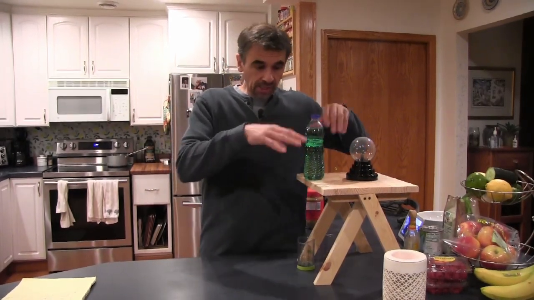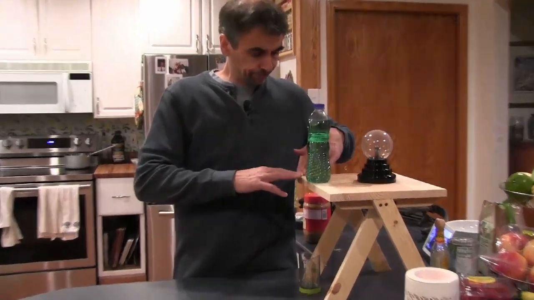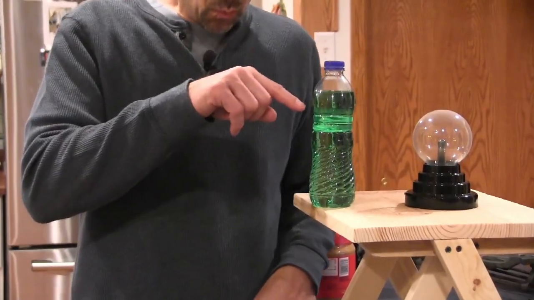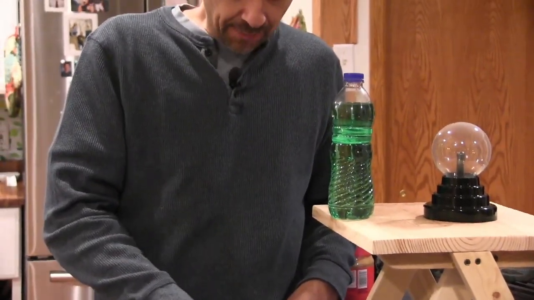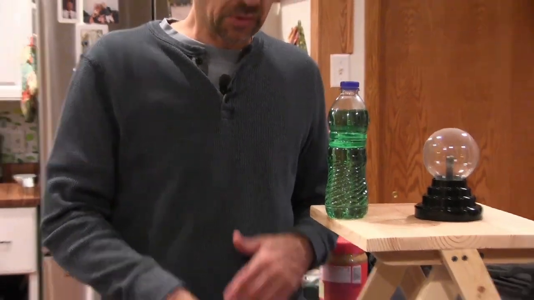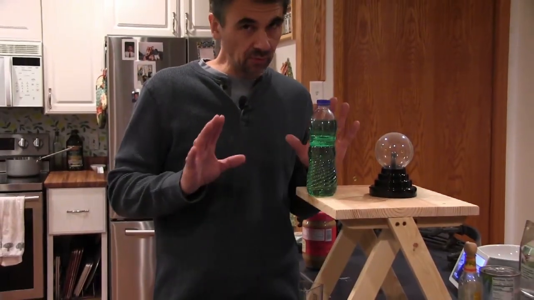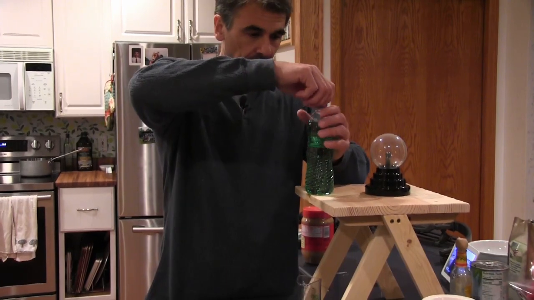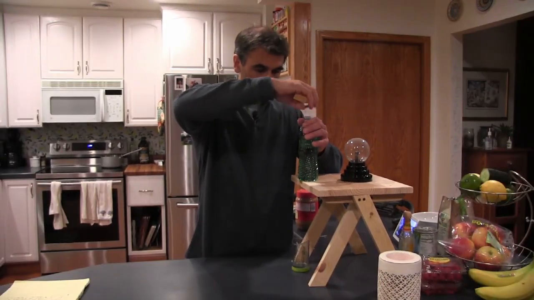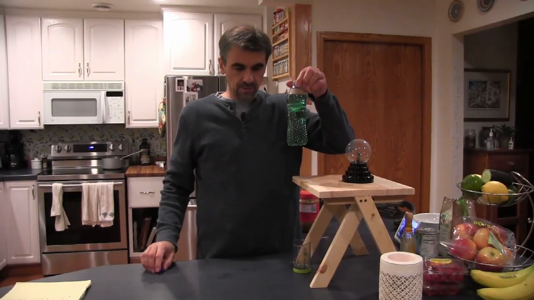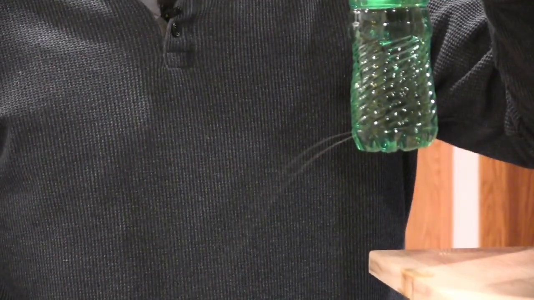So this water, perched high on this table here, ultimately, if I open up the cap, will find its way down to the counter. So it has energy of position right now. Not moving yet, but when I open the cap, let's see what happens. And there you go. Energy of position.